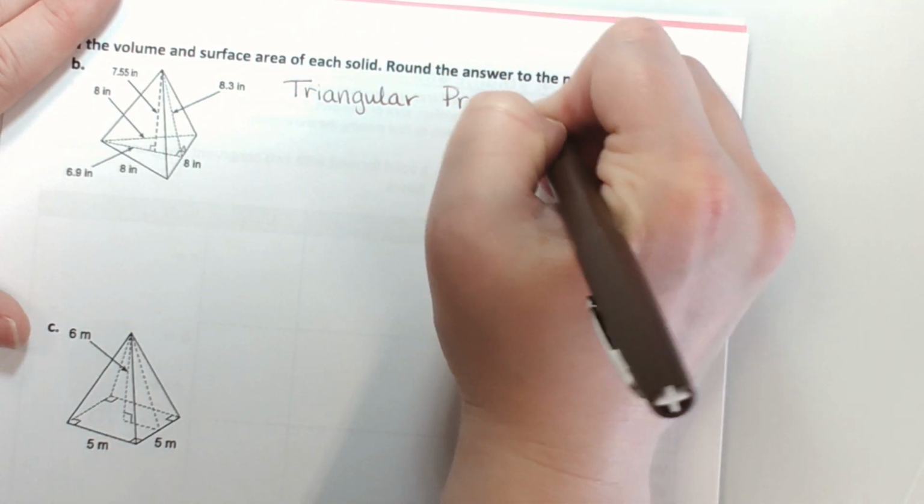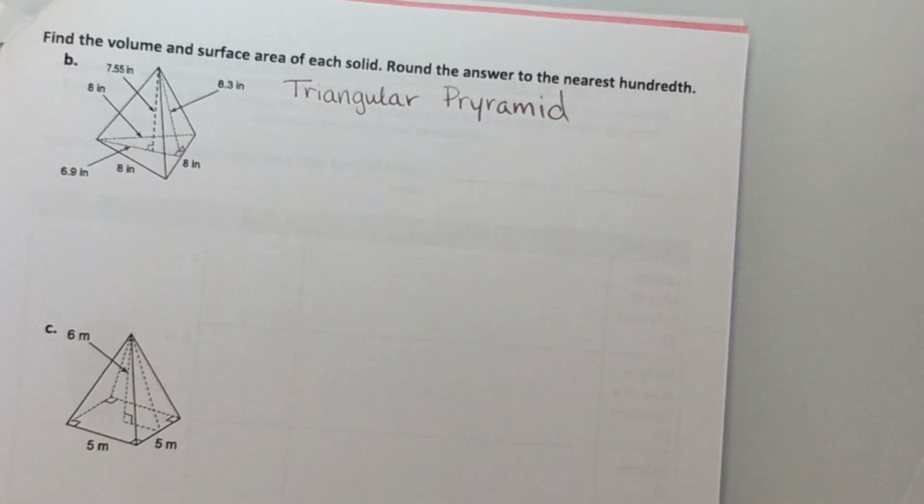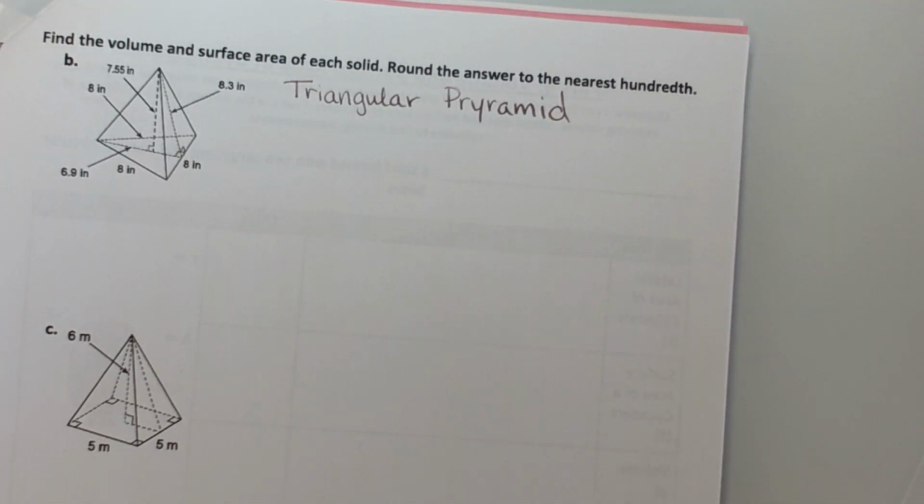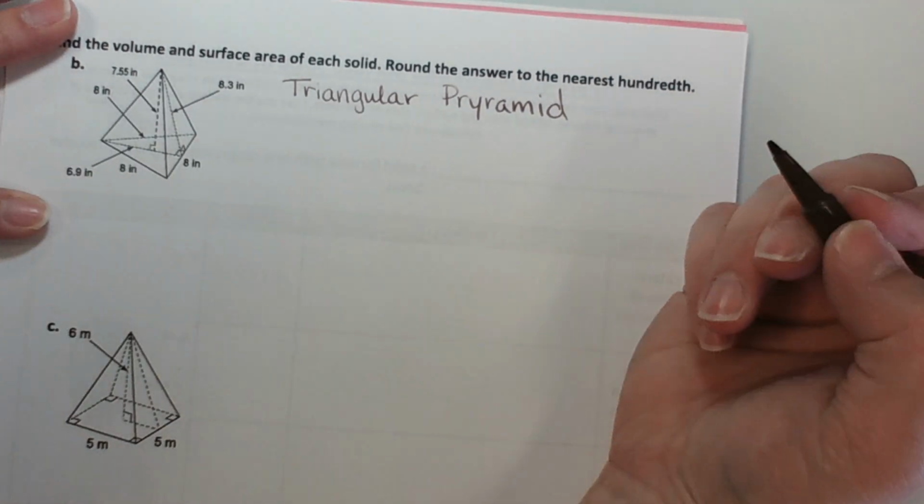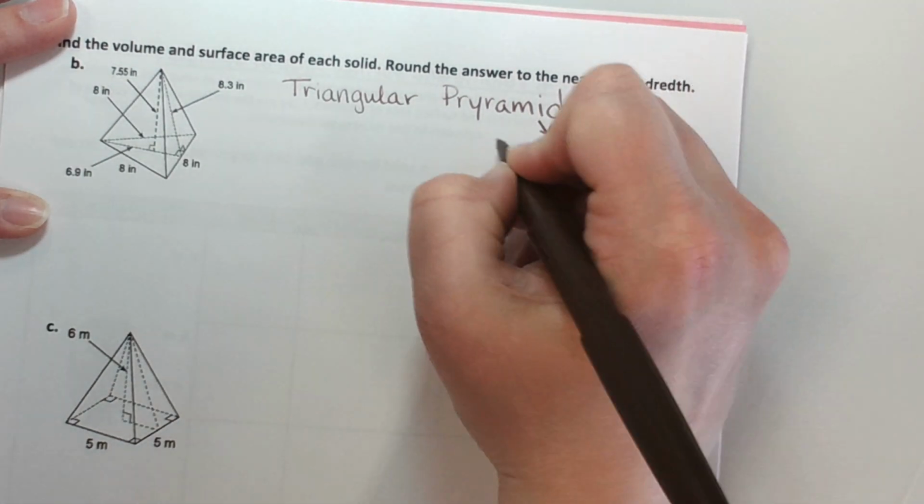Why isn't this a prism? Prisms have to have two congruent and parallel bases. It's got a bunch of triangles, but none of them are parallel to one another. Instead, it comes to a point. So, triangular pyramid. Okay, being a pyramid.